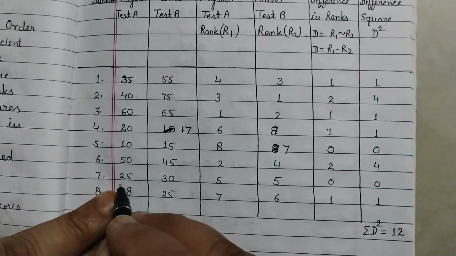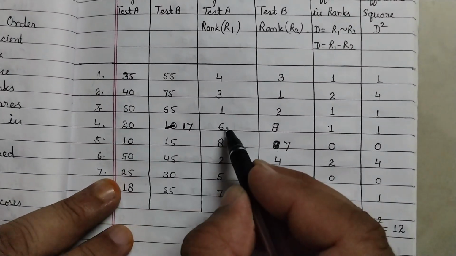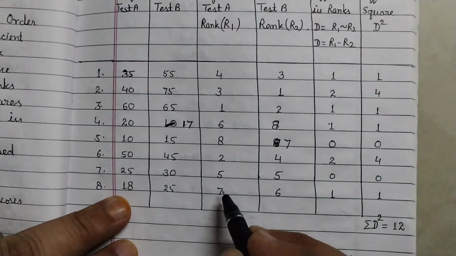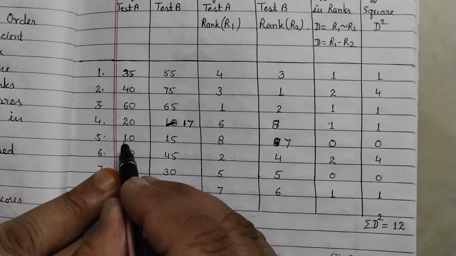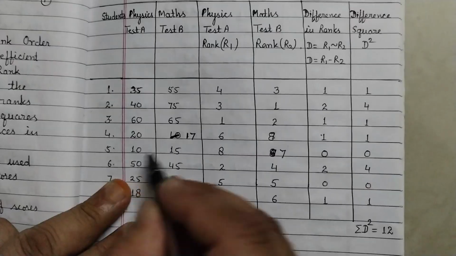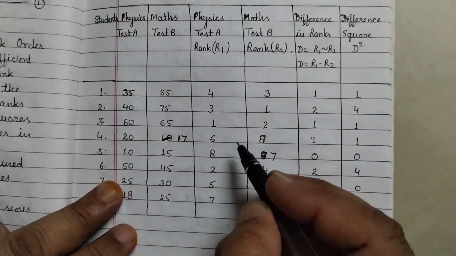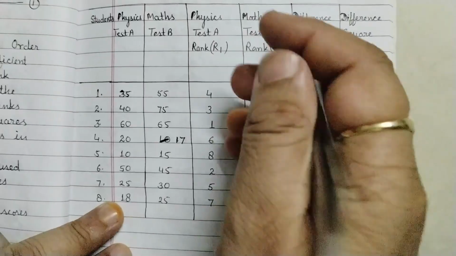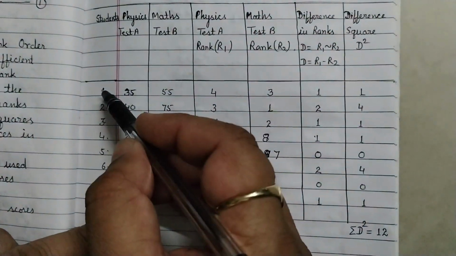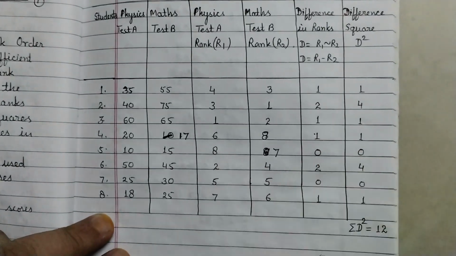Thereafter 25 marks, rank 5. Thereafter 20 marks, rank 6. Thereafter 18 marks, rank 7. And the lowest mark, the 8th rank holder, is student number 5, so I have given him rank 8. Now it becomes easier to check that the ranks are correct, because there are 8 students and 8 ranks are allotted, so that is correct.